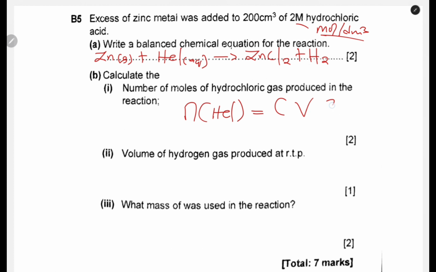So the concentration is 2 mole per decimeter cubed multiplied by 200, which I'll divide by 1000 as we are converting. So 200 divided by 1000 is 0.2. So 0.2 multiplied by 2 is going to give me 0.4. So 0.4 moles. That is the number of moles of hydrochloric acid.